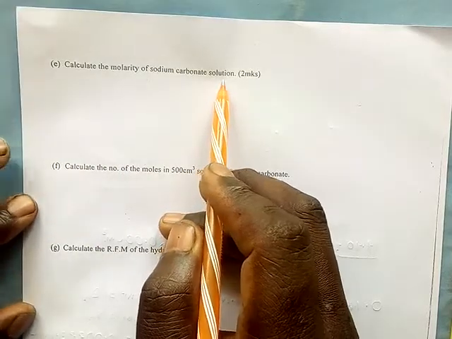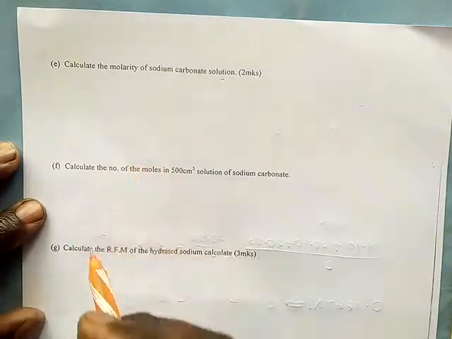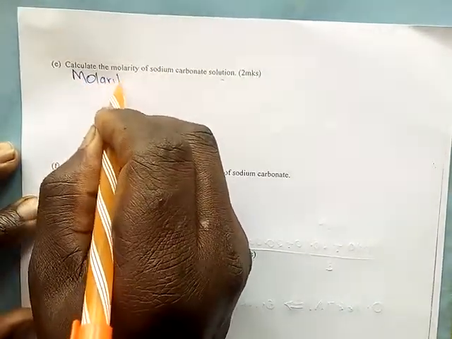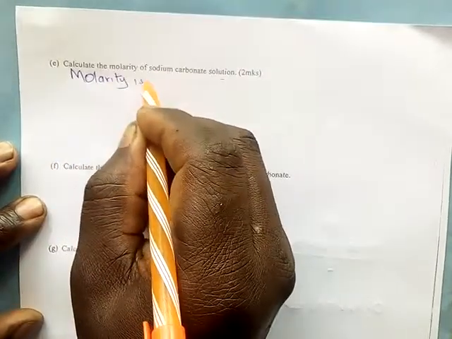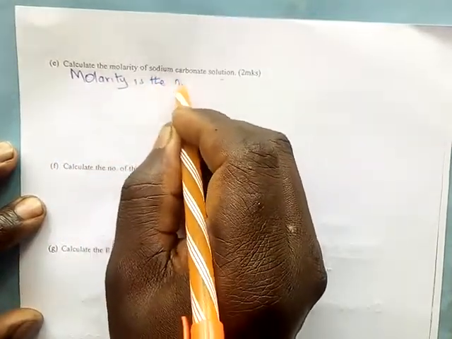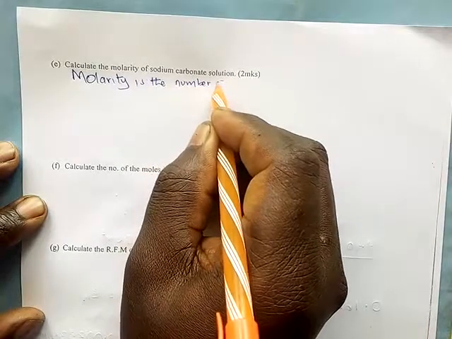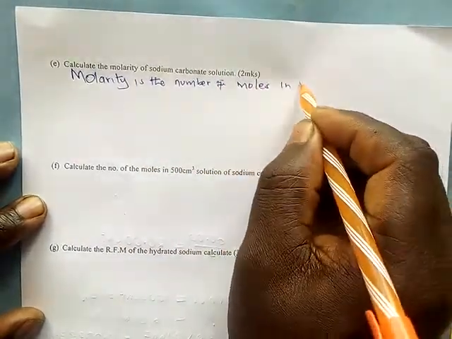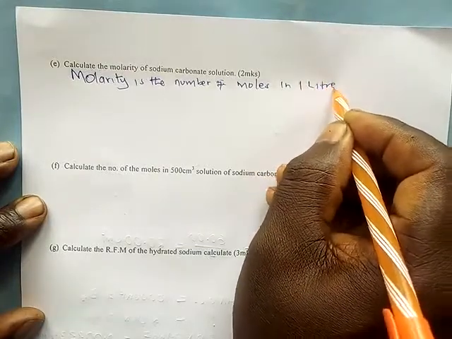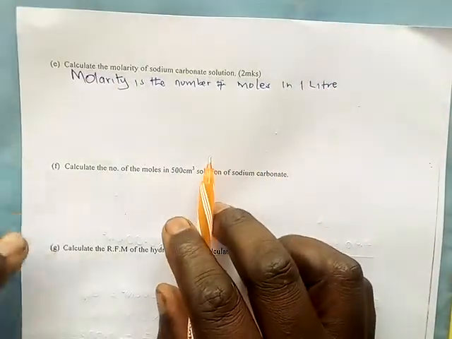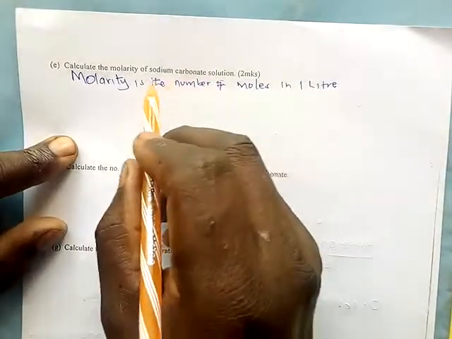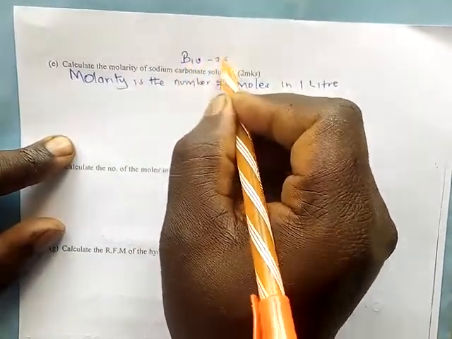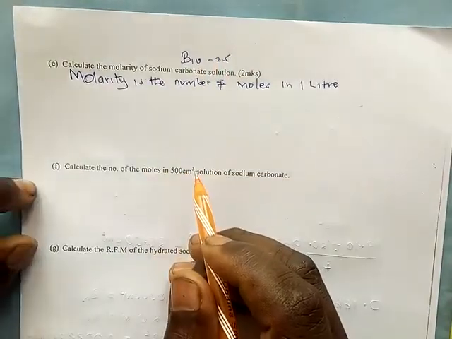Molarity is the number of moles in 1 liter. So now we know the number of moles of sodium carbonate solution in 25. We know that, what we have done from the other side.